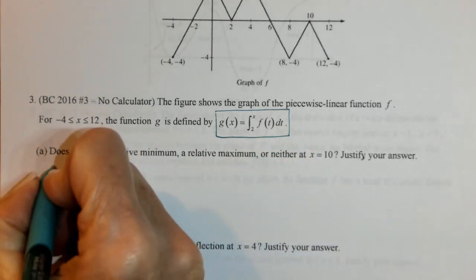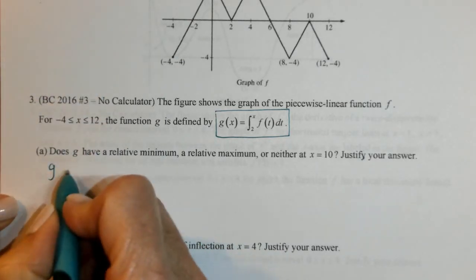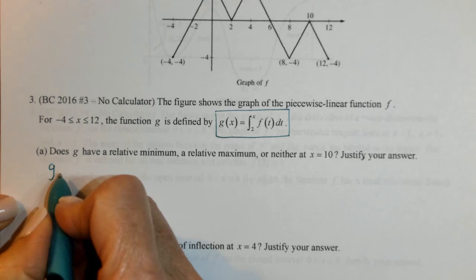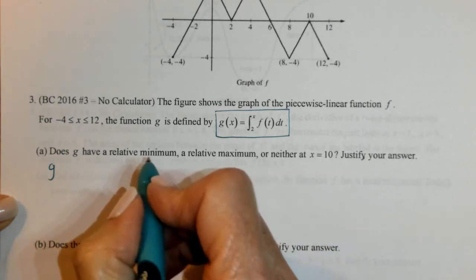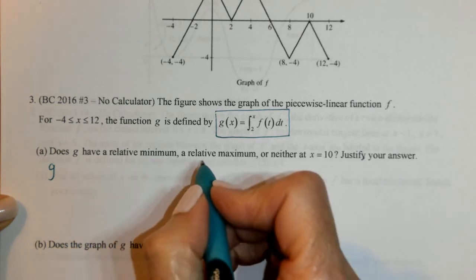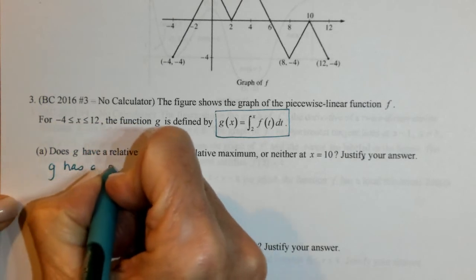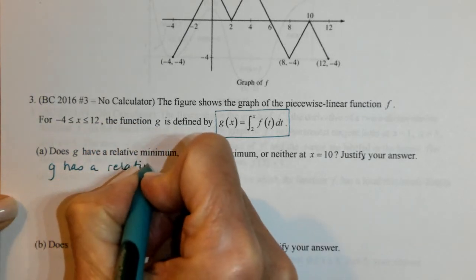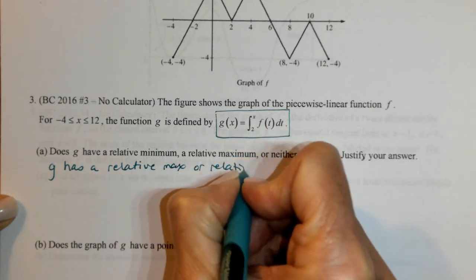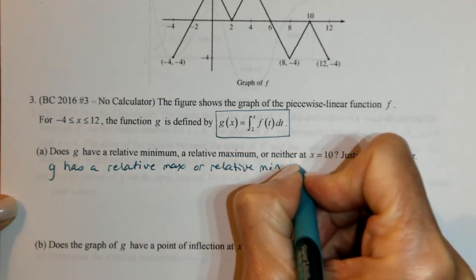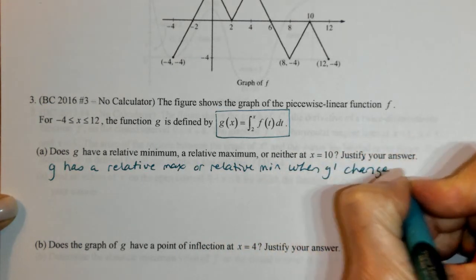Well, g, in general, ignoring the entire problem, any function has a relative min or max when g prime changes signs. So g has a relative max or a relative min when g prime changes signs.